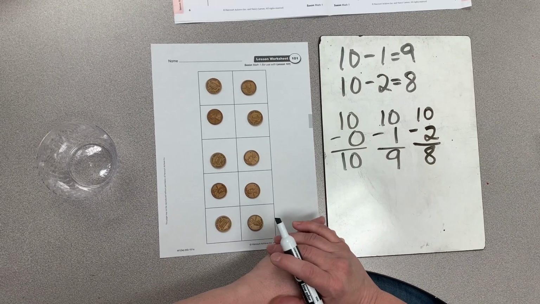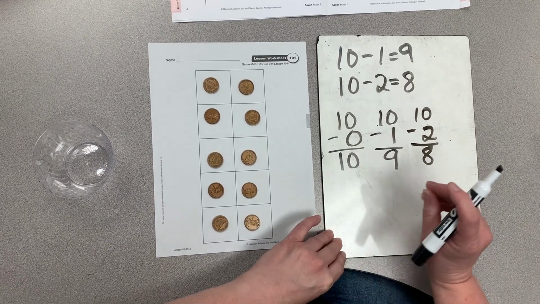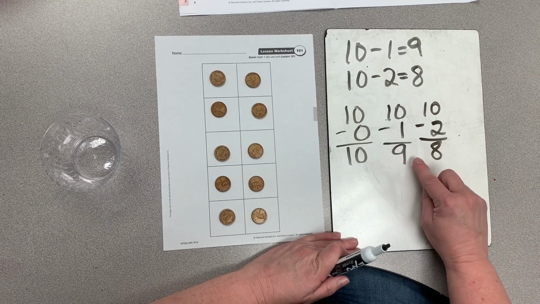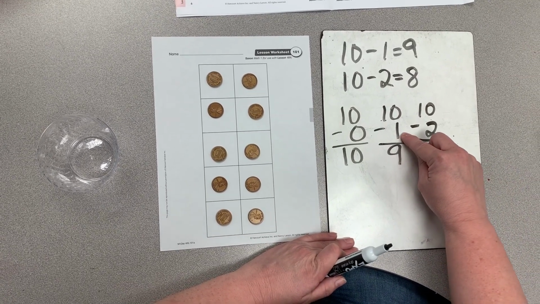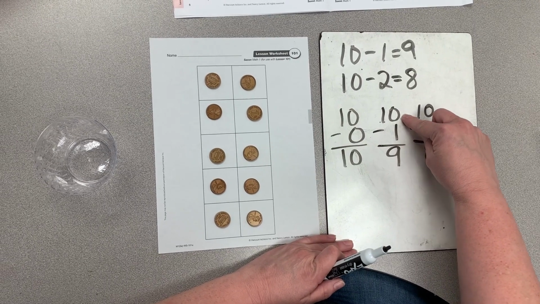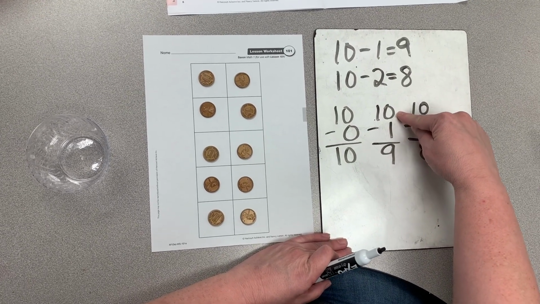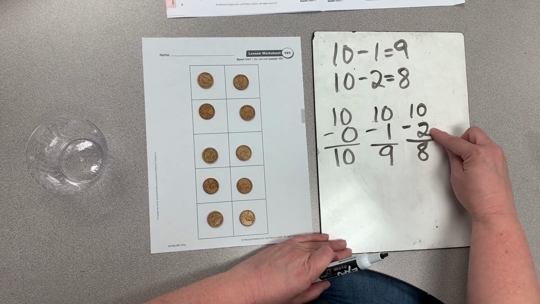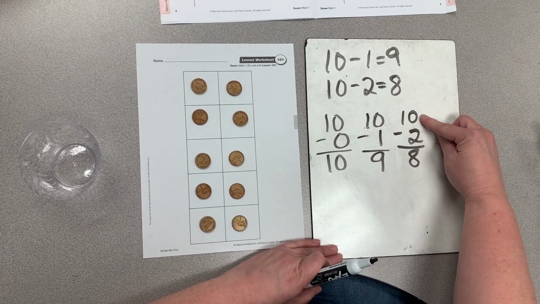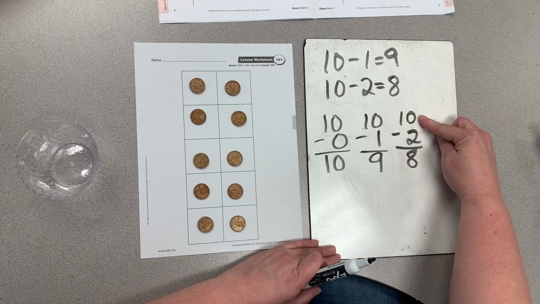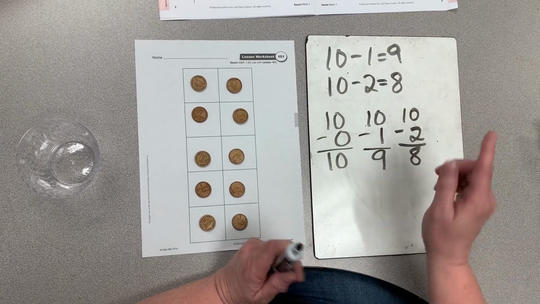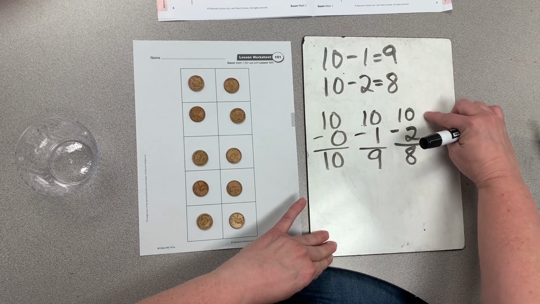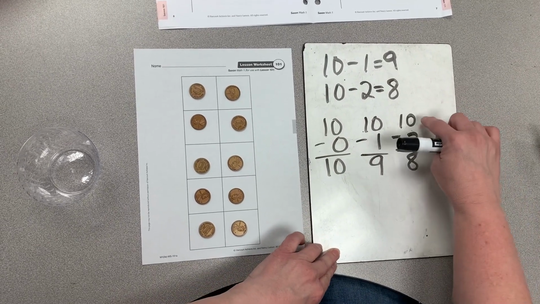The trick that mathematicians use is they add up. So if I have 9 plus 1, it should equal 10. Yep, I did my math right. If I have 8 pennies and I add 2 pennies back in, I should have 10 left. Yes, I did my math right. So this is a great way to check your subtraction answers by remembering to add up to make sure you're back at 10 again.